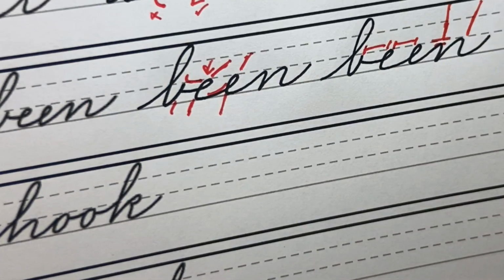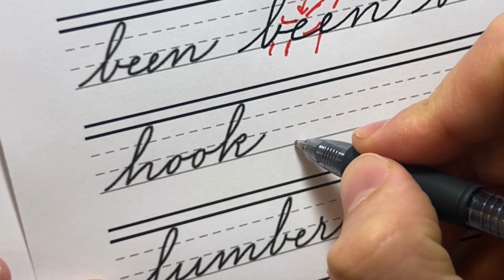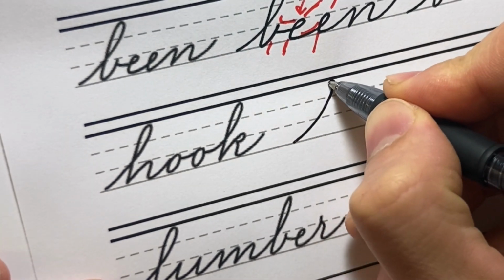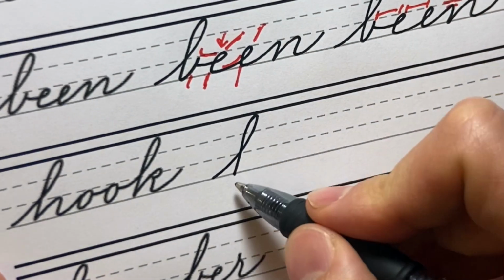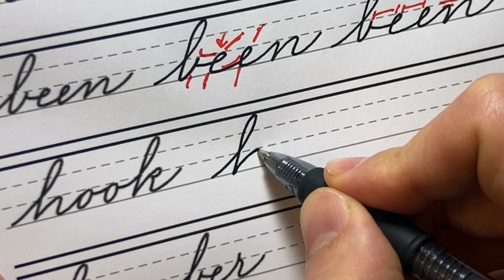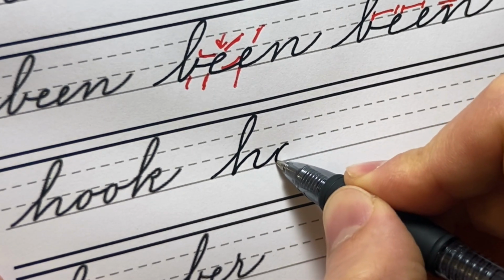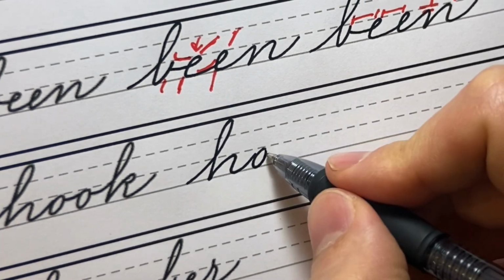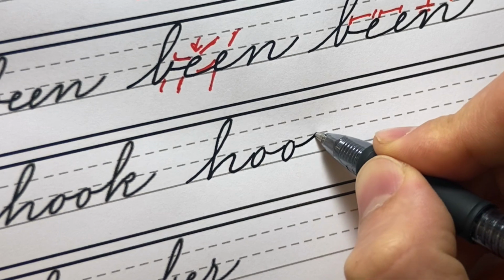All right, moving on to hook. So this is going to practice two of our letters, the H and the K. I'm going to do the H loop, up, down, crossing at the X height. I'm going to move the paper right here because I know I'm going to need to reposition into my O, reposition again into my second O, and then finish with the K.